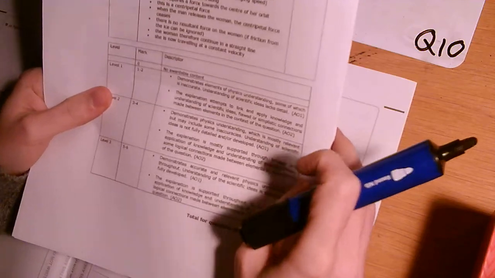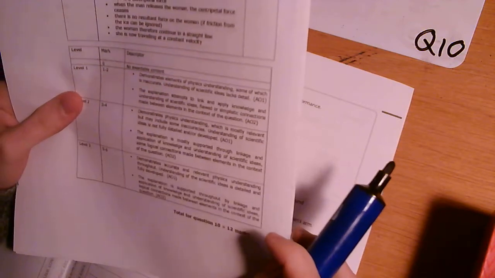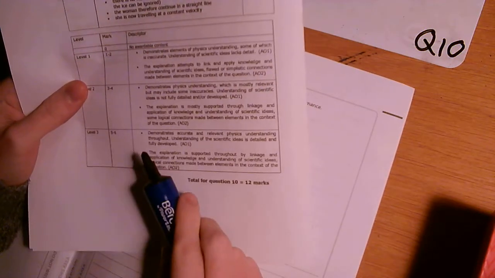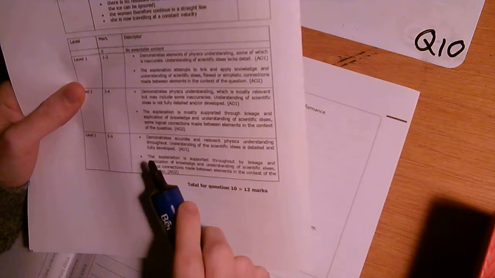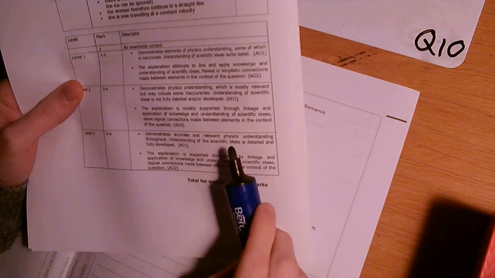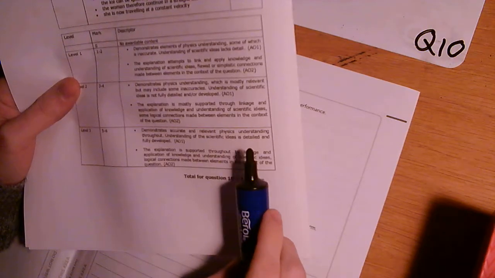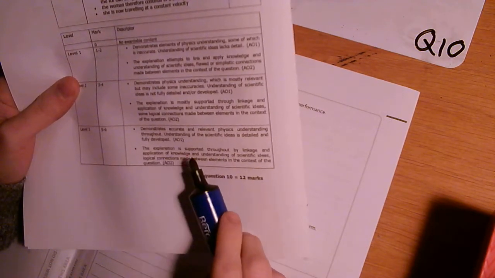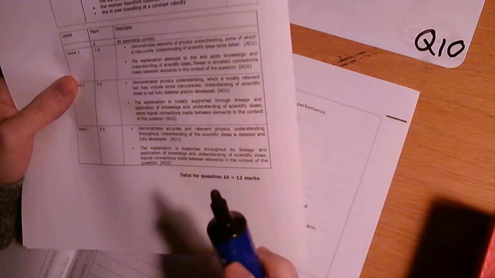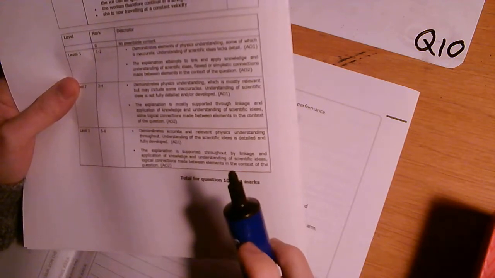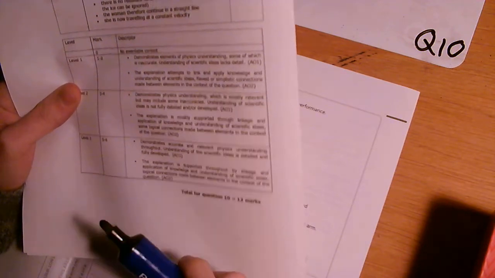So, slightly different to the 6 marker earlier, in that the descriptors are a little bit more specific, perhaps. So for the level 3, 5 to 6 marker, to get this at the high marks, we had to have accurate and relevant physics understanding throughout, so getting the physics right, understanding of the scientific ideas being detailed, fully developed. The explanation is supported throughout by linkage and application of knowledge and understanding of scientific ideas. So it's not just about throwing different ideas down on the exam paper, it's about linking them together in order to get those high marks. So that's what we're aiming for.